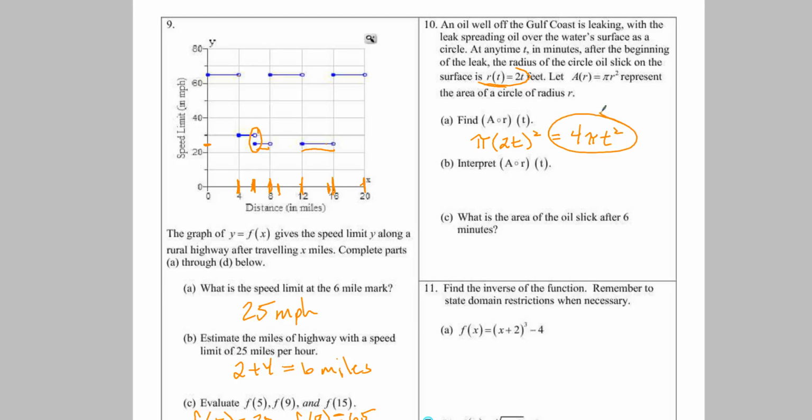That's my composition. It says interpret. So again, like we did in class, the two things that we have now are t, which is time, and a, because we no longer have an r. So we have t, which is time, and a, which is area. So this is the area of the spill after t minutes.